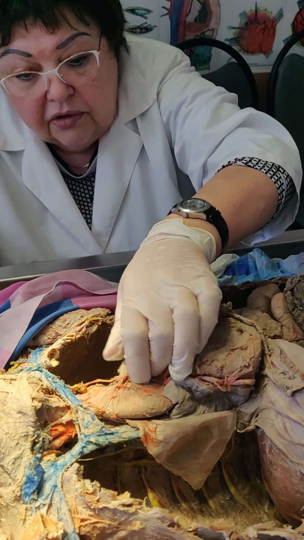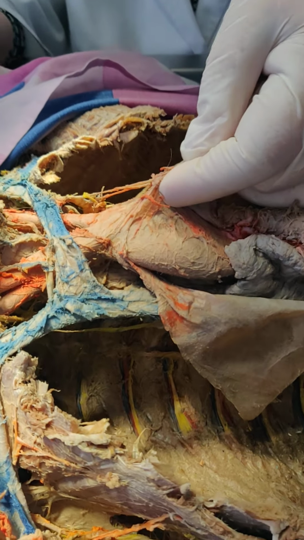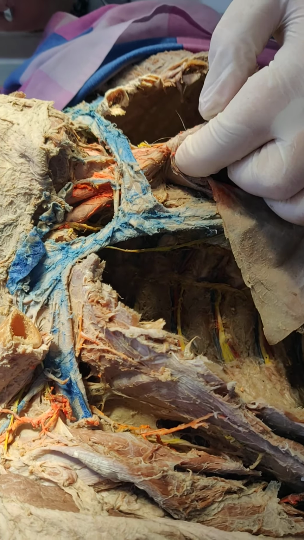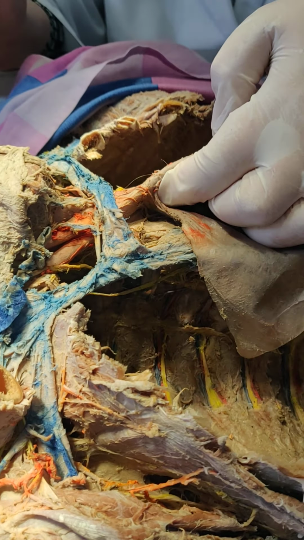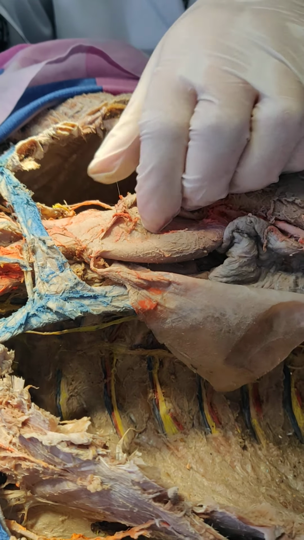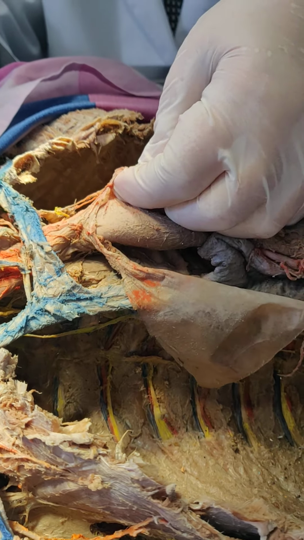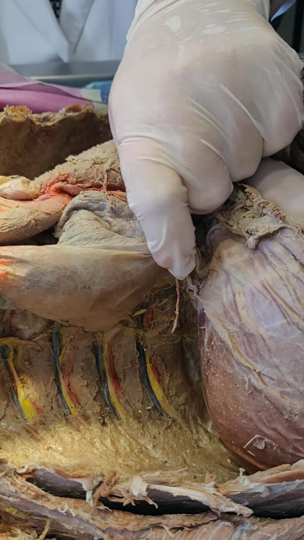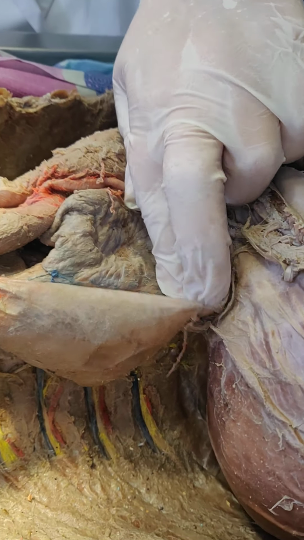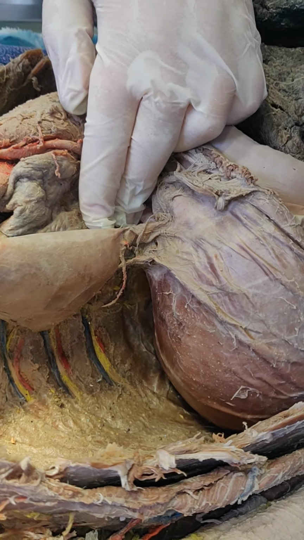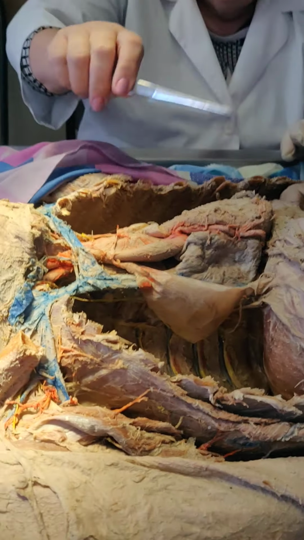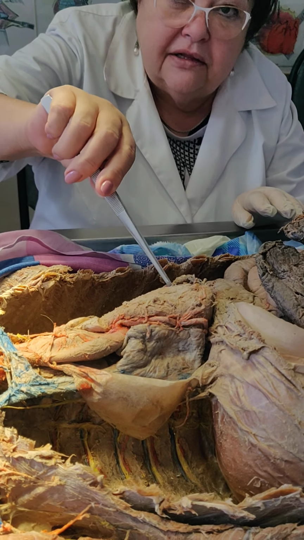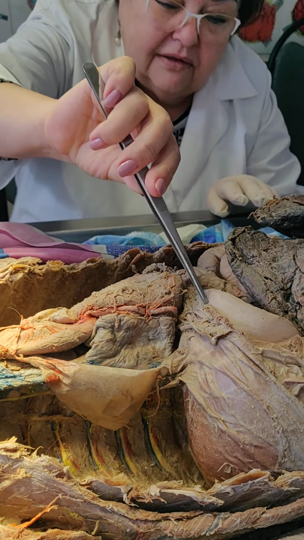You see on the aorta, the antero-superior and posterior-superior reflexes. And here on the inferior cava vein, it's posterior inferior. Two anterior, superior and inferior, and two posterior, superior and inferior.